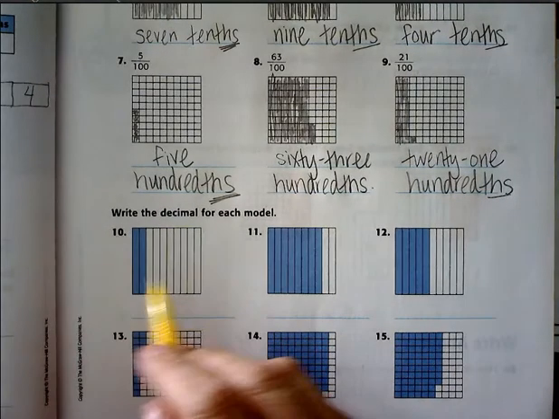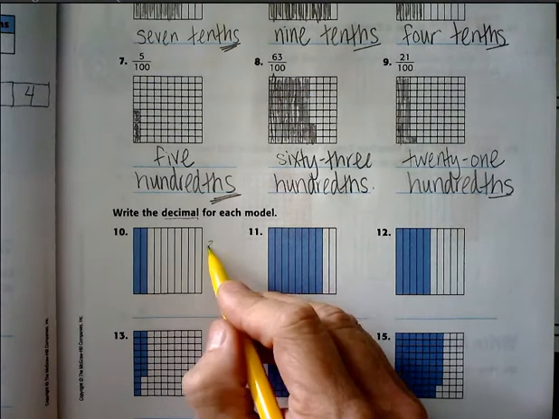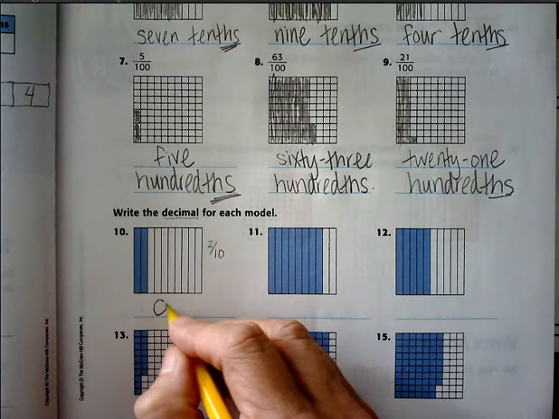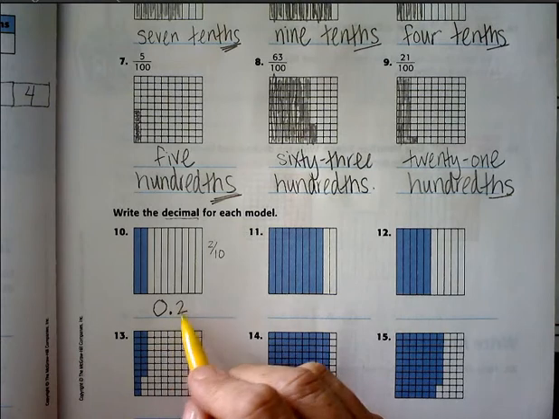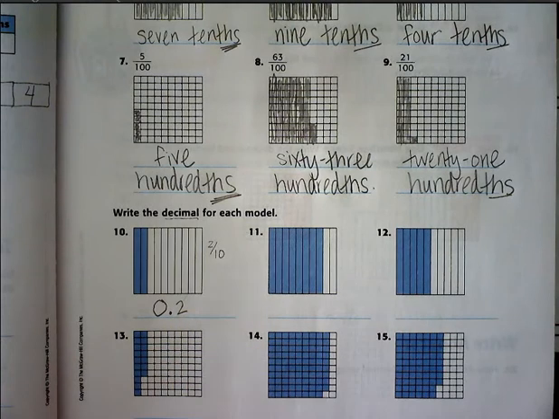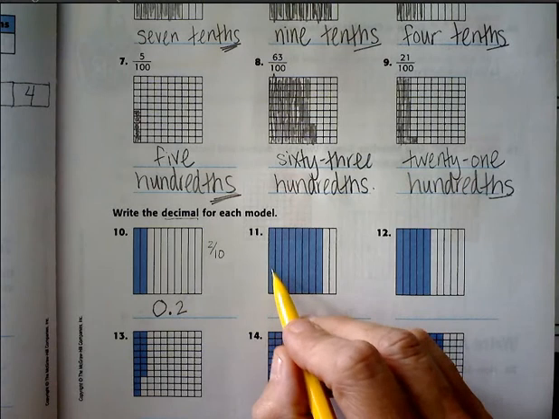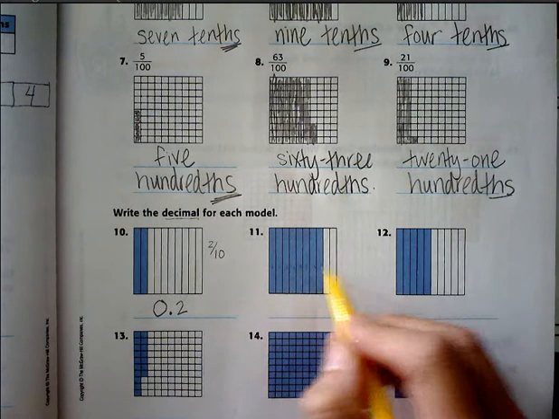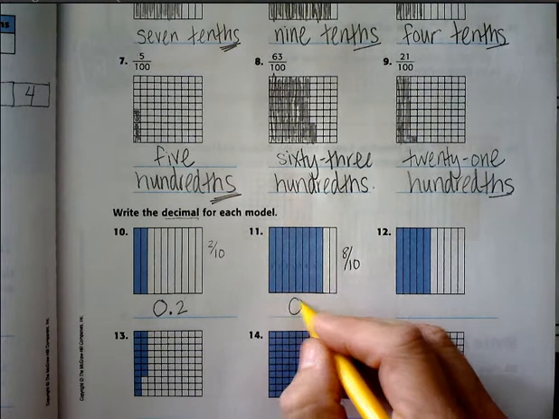This time we're gonna write the decimal. So our fraction here is 2 tenths. So our decimal is going to be 0.2. This is our tenths place in the decimals. And then we'll do number 11 together. Our fraction would be 1, 2, 3, 4, 5, 6, 7, 8 out of 10. So our decimal is going to be 0.8.